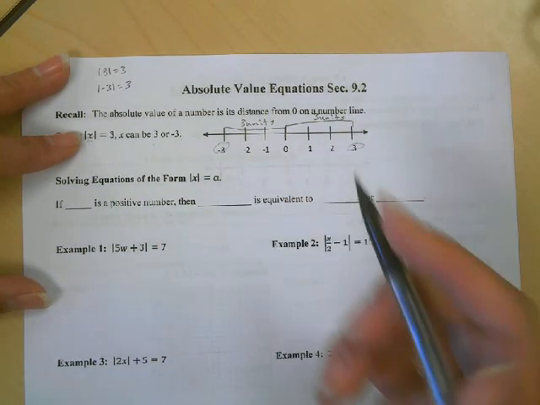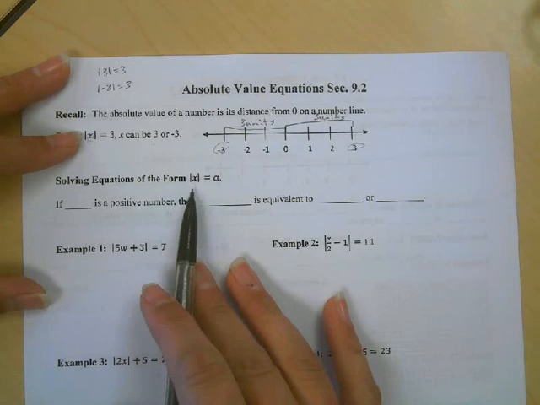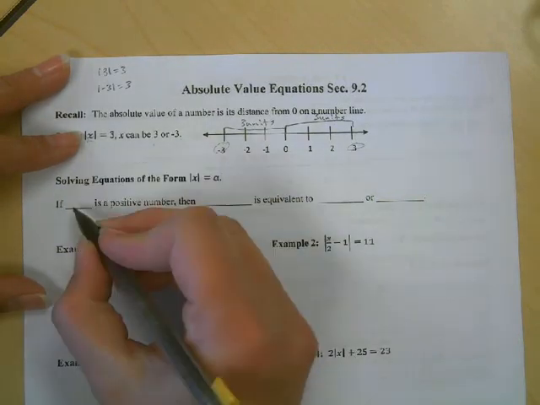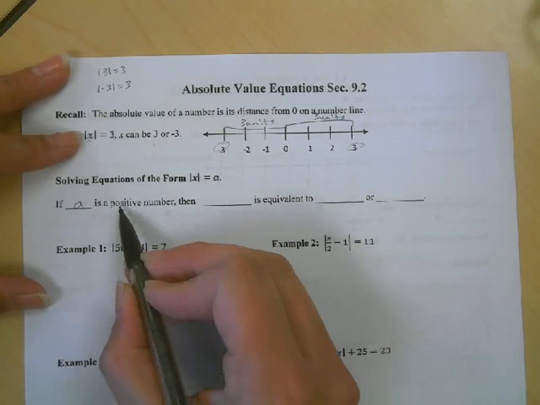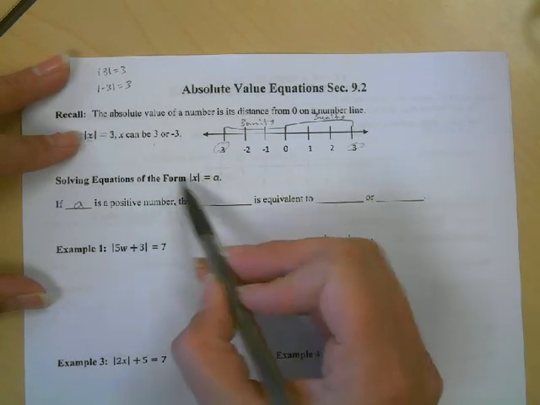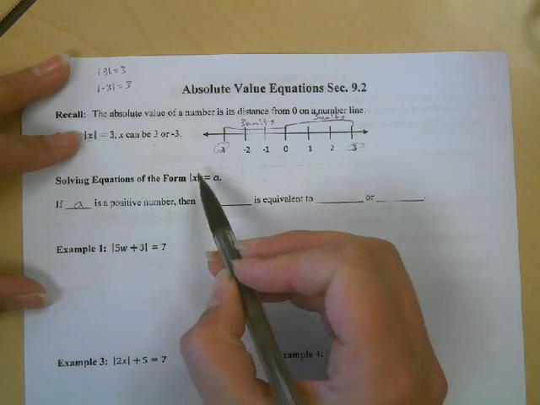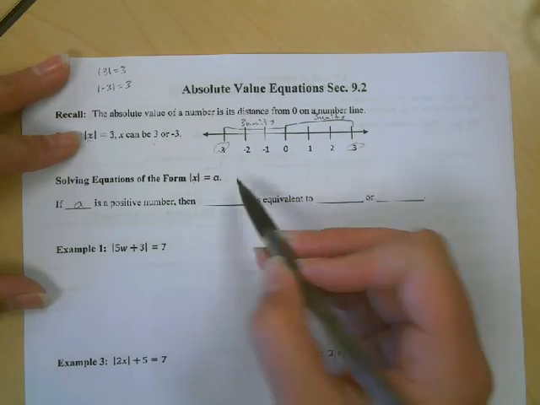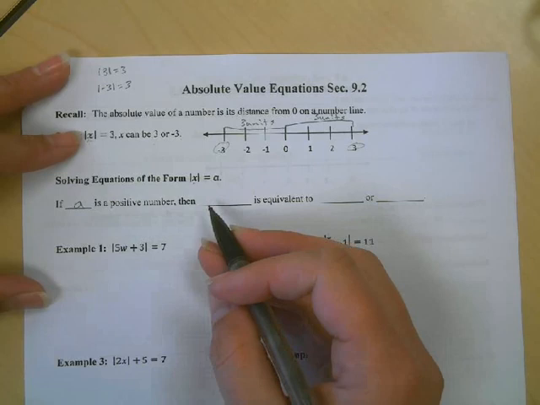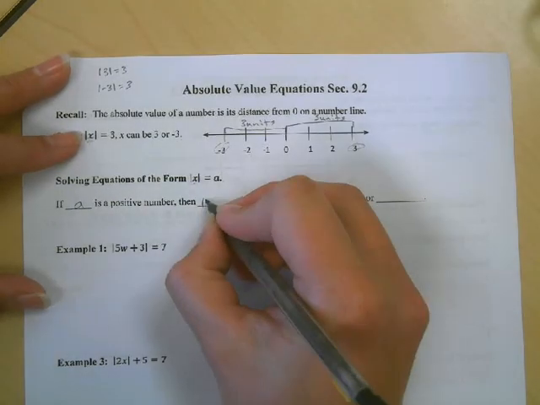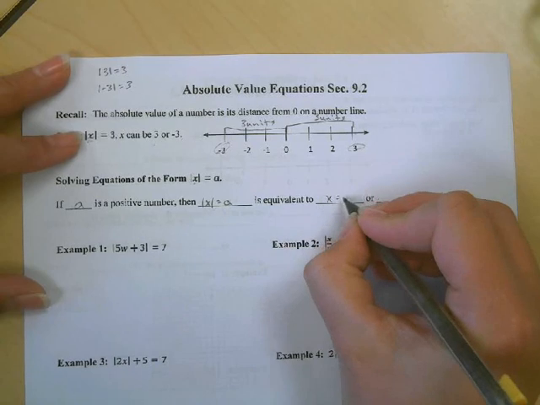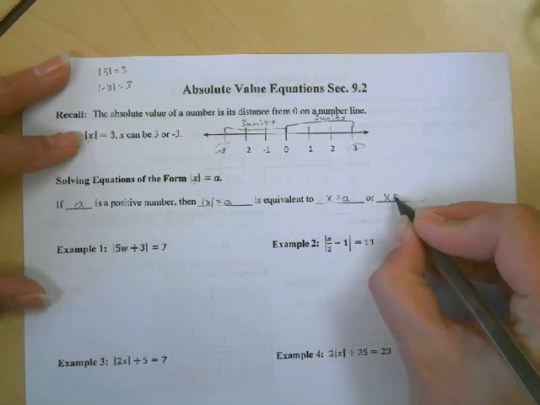So when I'm solving equations of the form absolute value of x is equal to a, if a is a positive number, and this is important, it has to be a positive number, because once I take the absolute value, it's going to become a positive number. So the absolute value can't be negative. If a is positive, then the absolute value of x equals a is equivalent to x is equal to a or x is equal to negative a.